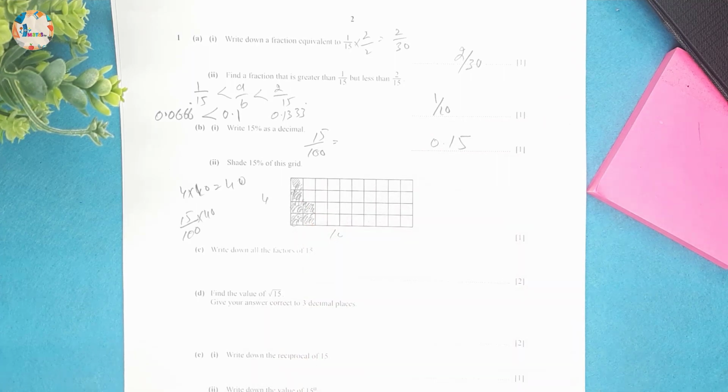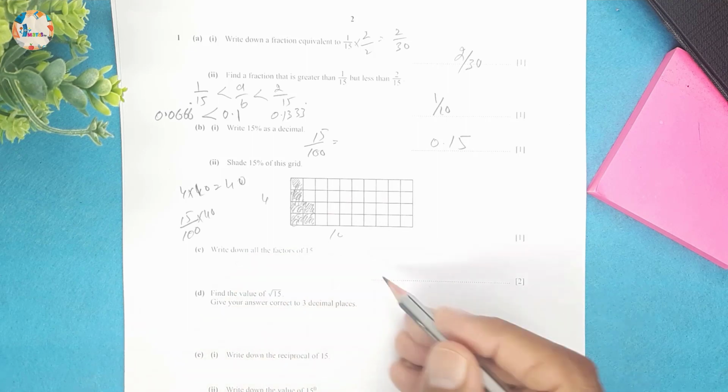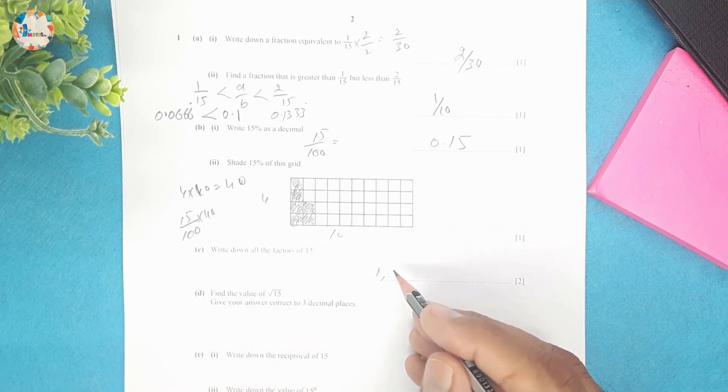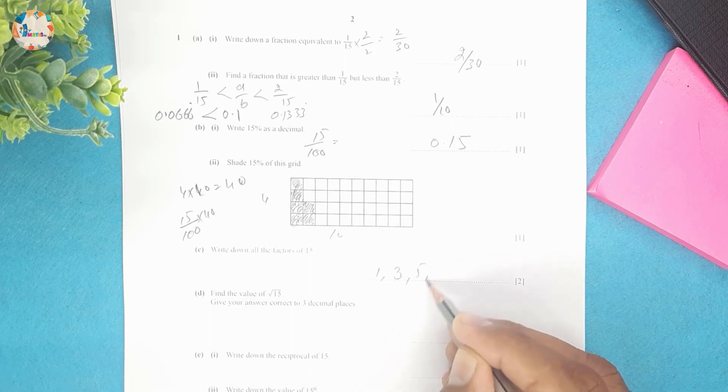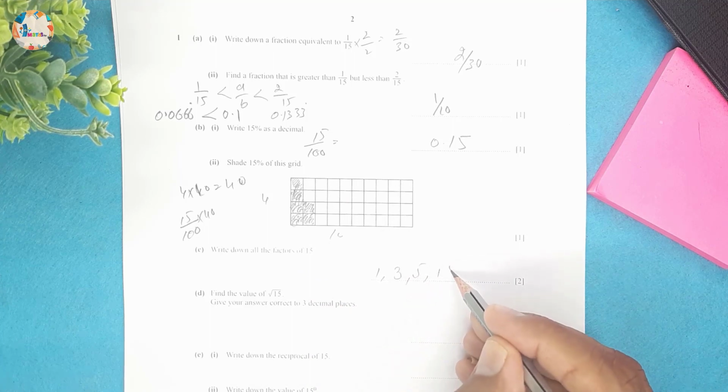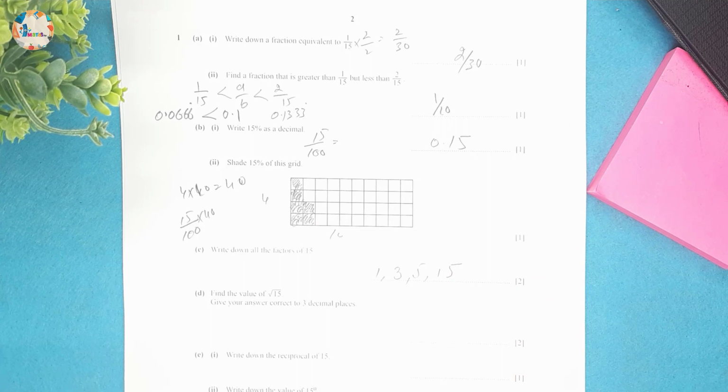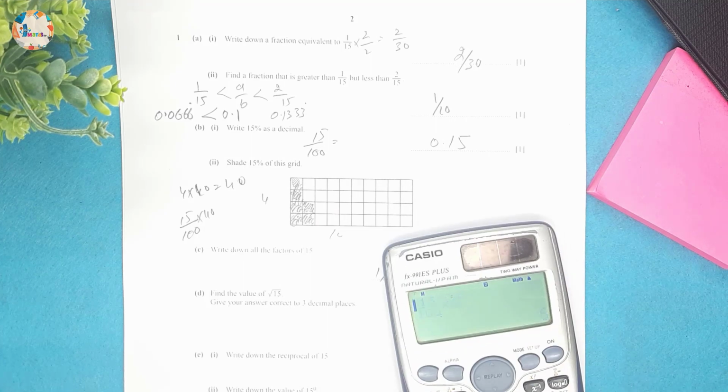Now write down all the factors of 15. Factors are the numbers which divide 15 completely. So 1, 3, 5 and 15. These are the factors. Find the value of square root of 15. Give your answer to 3 decimal places.